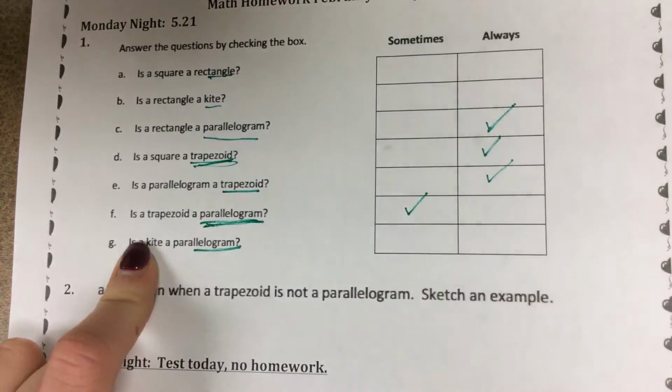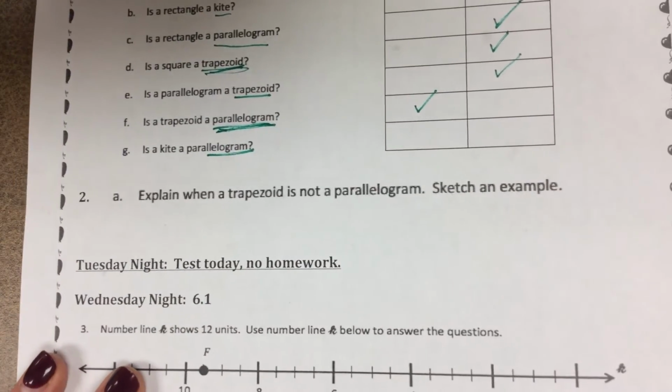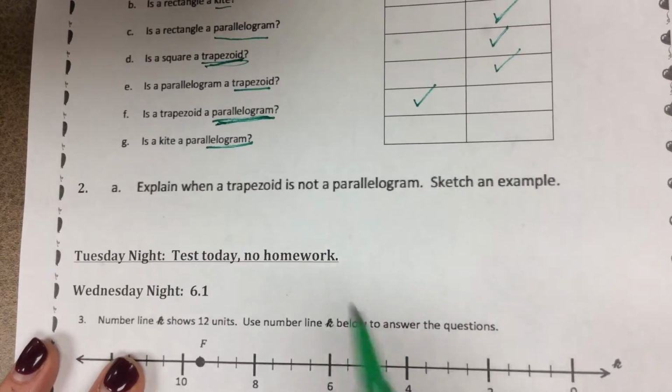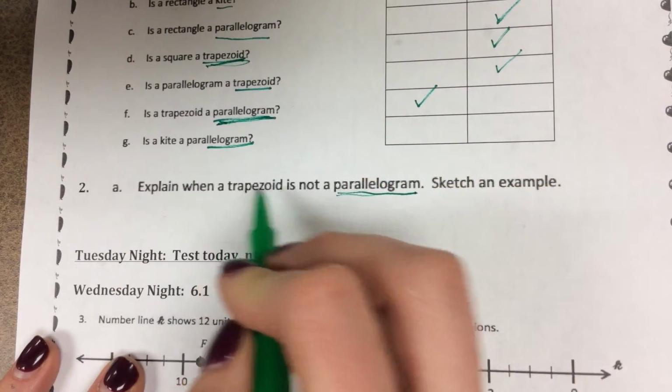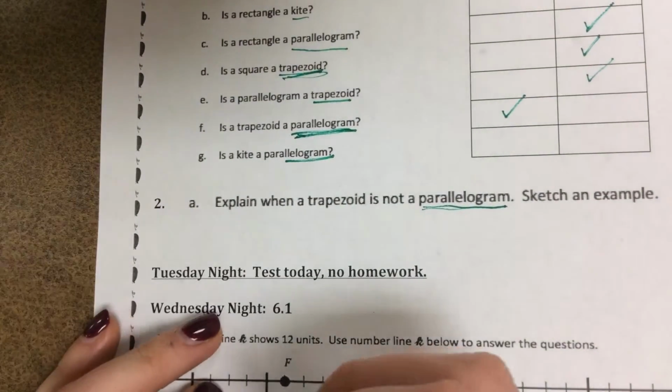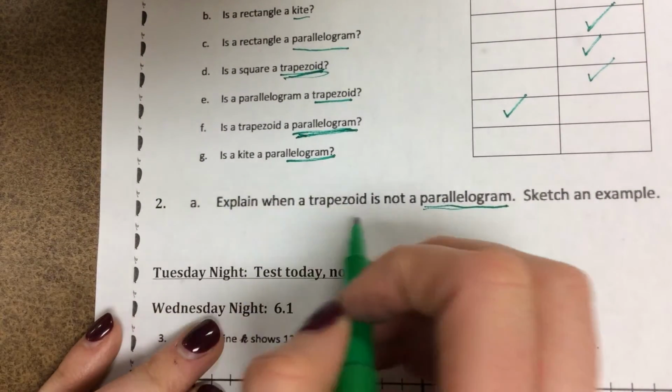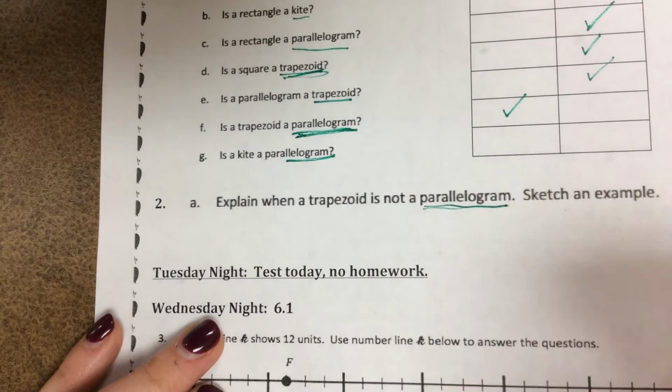Sometimes or always? 2, explain when a trapezoid is not a parallelogram. So parallelogram having 2 sets of parallel lines. So a trapezoid wouldn't be a parallelogram when it has 1 set of parallel lines. So you'd need to write that and then sketch an example.